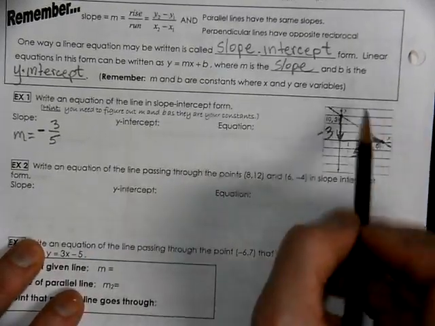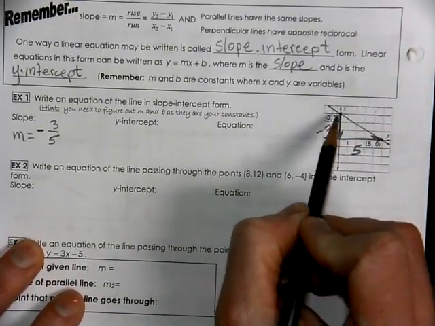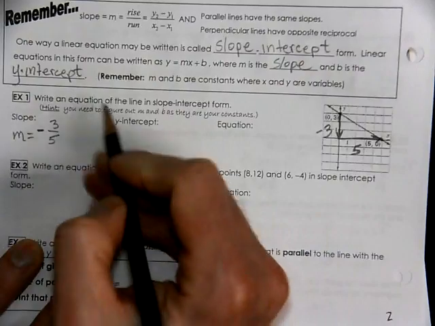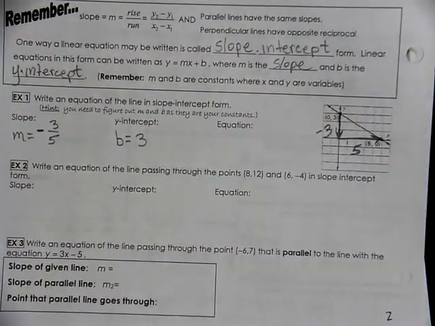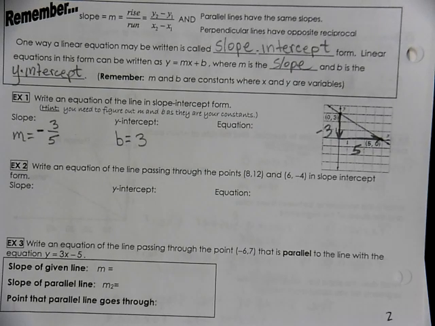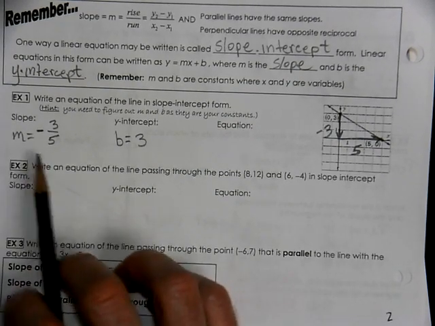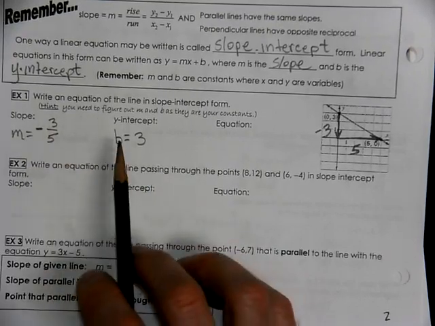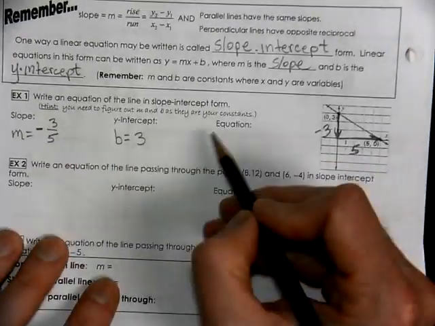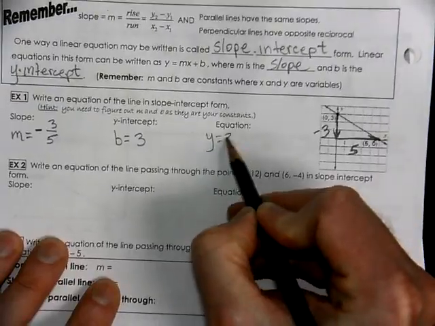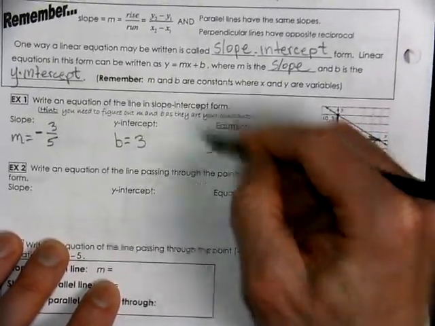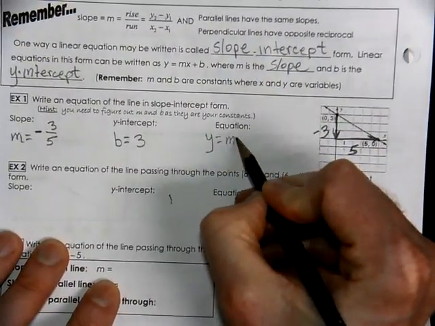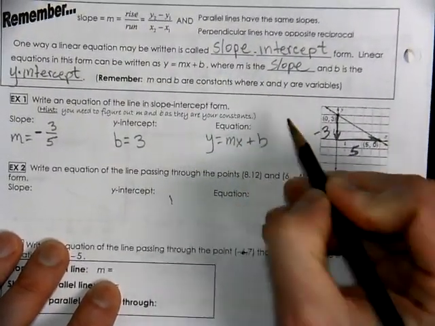The y-intercept. Take a look at your graph. Notice where it crosses the y-axis. The b value for your y-intercept is clearly going to be 3. So if you have a slope and you have a y-intercept, you're ready to write your equation as mx plus b.